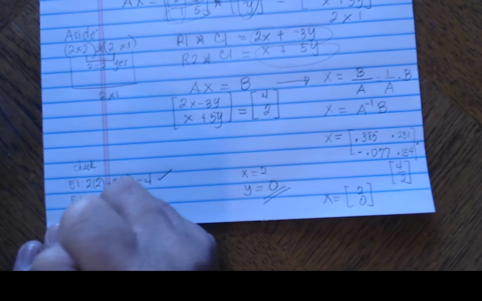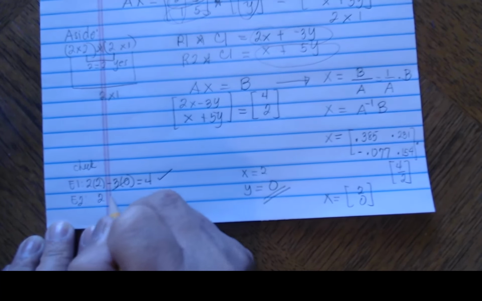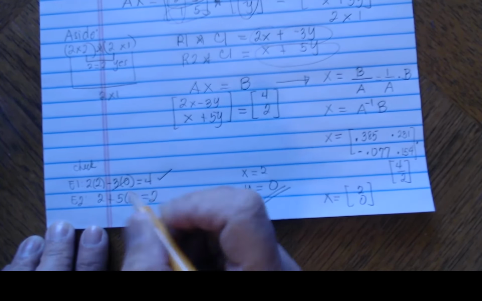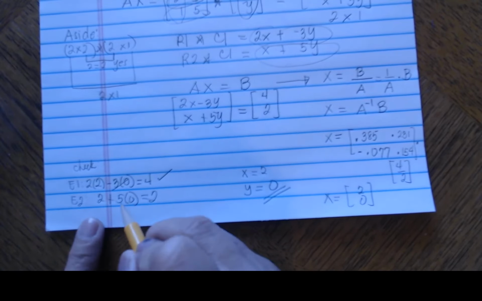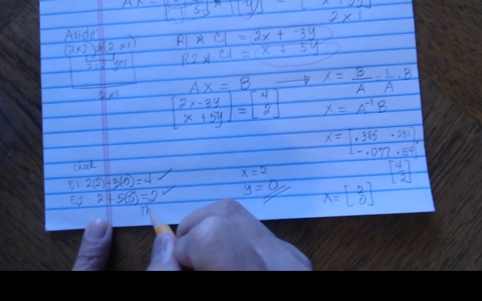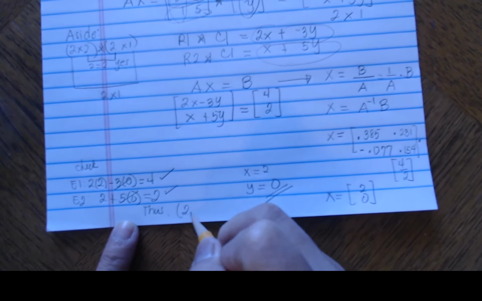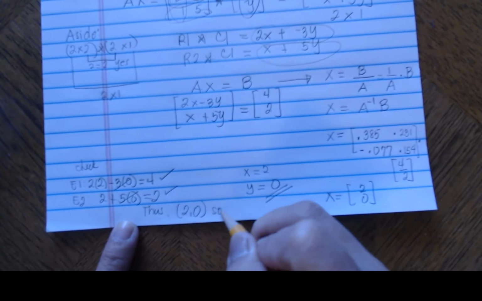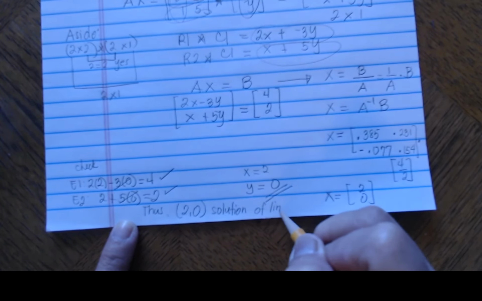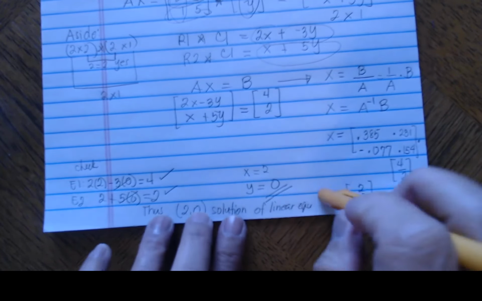Then in equation 2, x plus 5y equals 2. Your x is 2, plus 5 times y, which is 0, equals 2. We'll simplify this. That cancels. 2 equals 2, and that checks out. So thus, 2, 0 is the solution of the linear equations.